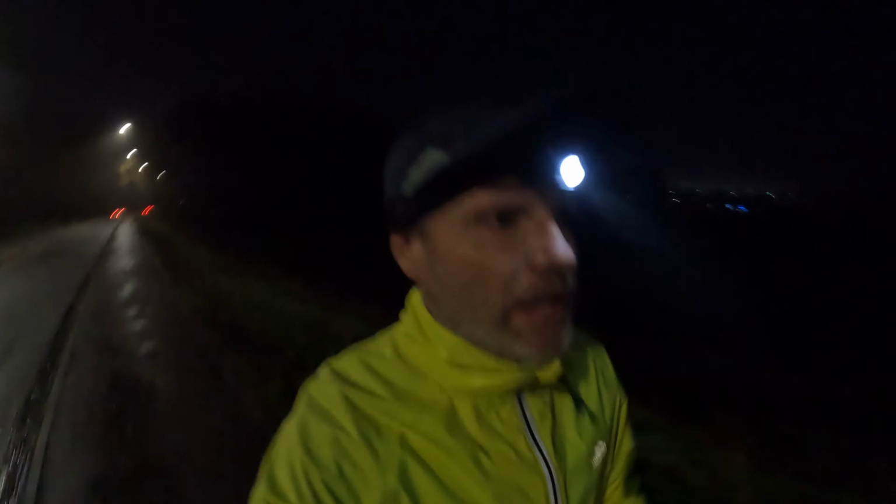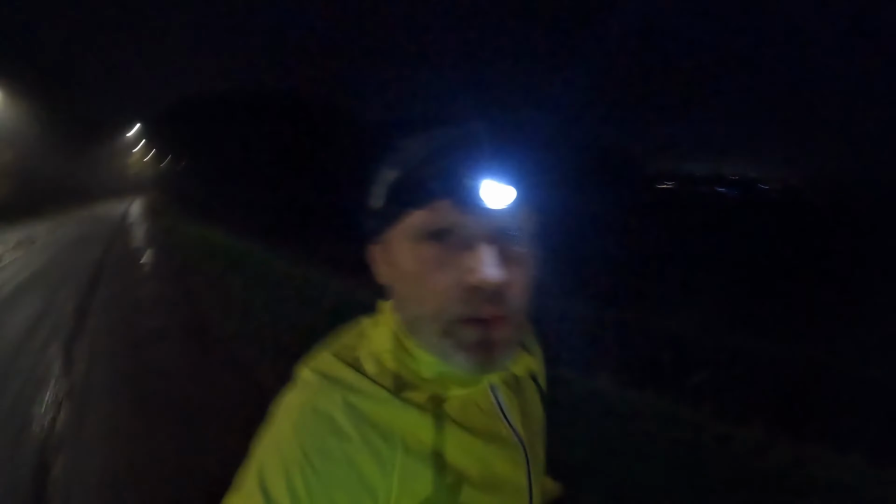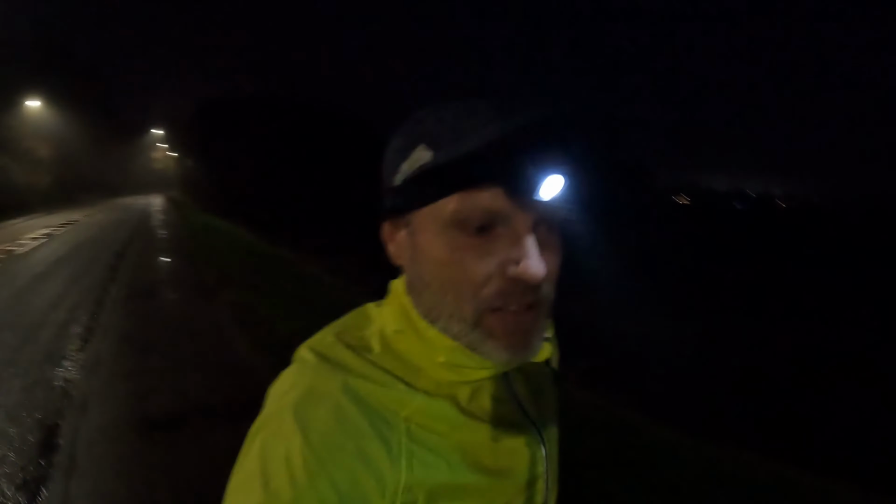Almost at the turnaround point now at 4 kilometres. This route trends gradually upwards on the way out, so I'm looking forward to turning round and running back down. It's getting a bit misty or foggy now, and the water droplets are reflecting my torchlight back at me, so visibility's not quite what it was.